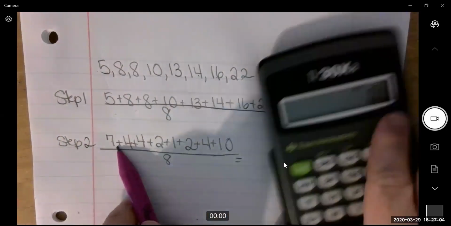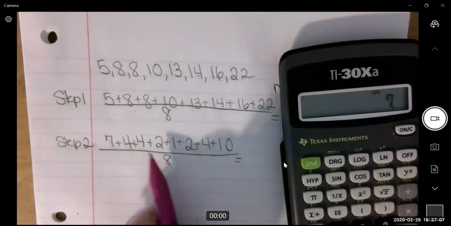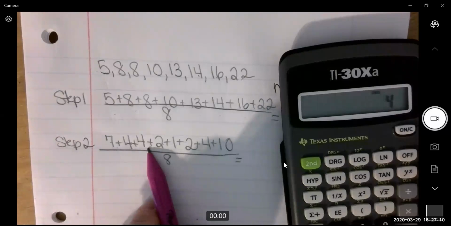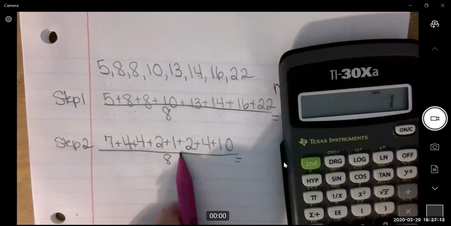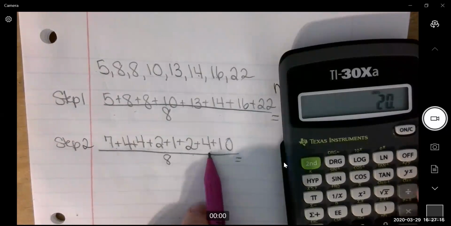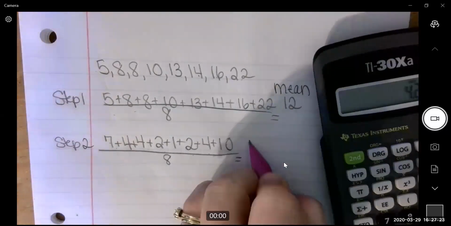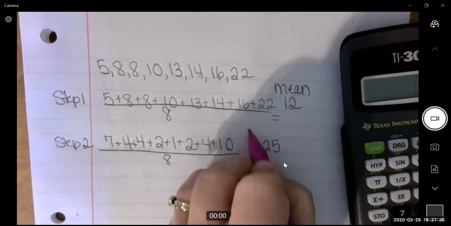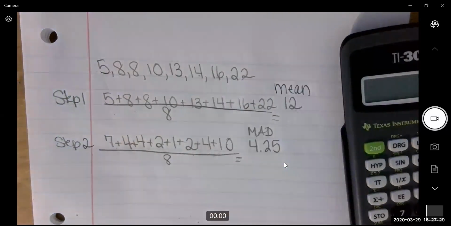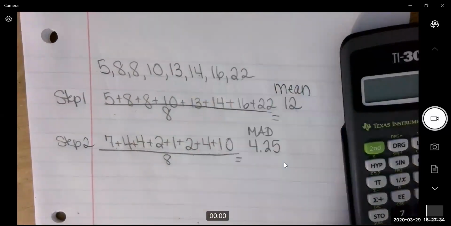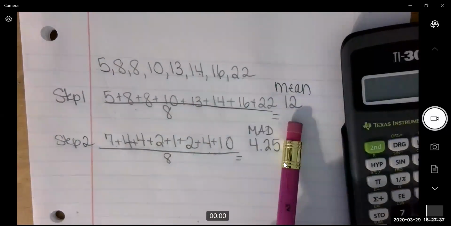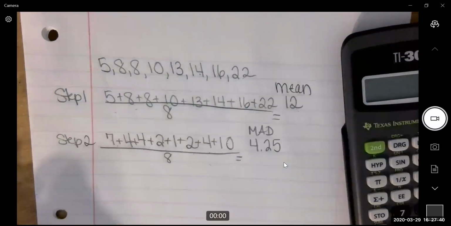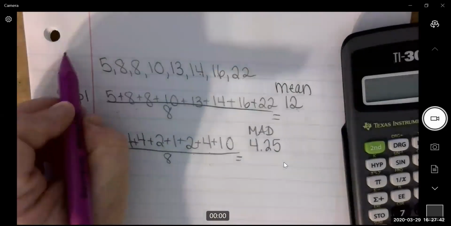So now we're going to find the sum of 7 plus 4 plus 4 plus 2 plus 1 plus 2 plus 4 plus 10. That equals 34. Divide that by 8, and that's 4 and 25 hundredths. So that is the mean absolute deviation. The average space between each piece of data and the mean is 4 and 25 hundredths. All right, so that was number 2.